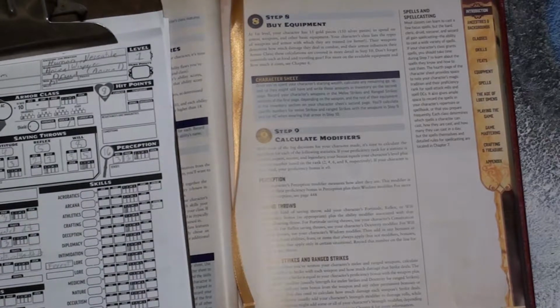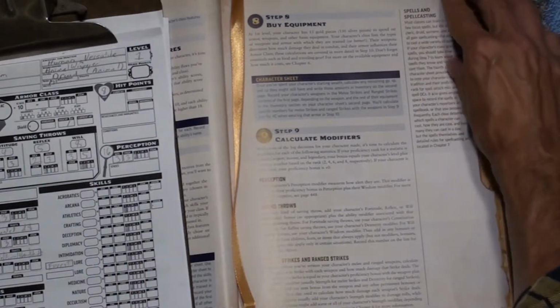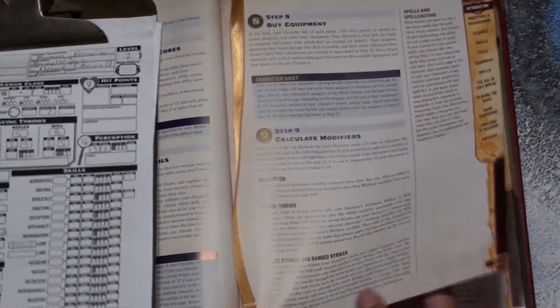Ranged weapons, I didn't pick any ranged weapons, but I think I'm going to throw a sling in there. And that's the same as the staff, except you're using the dexterity bonus instead of the strength for your modifier. Okay, so that's it for that.